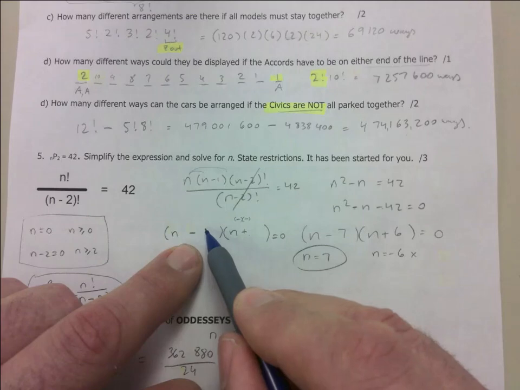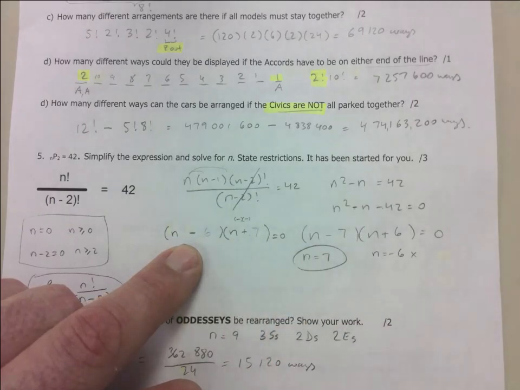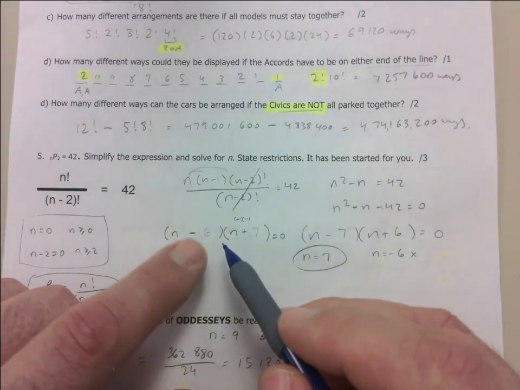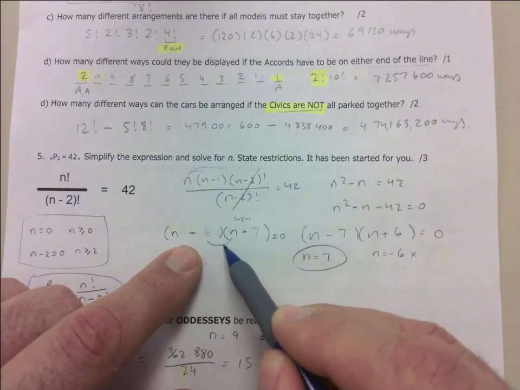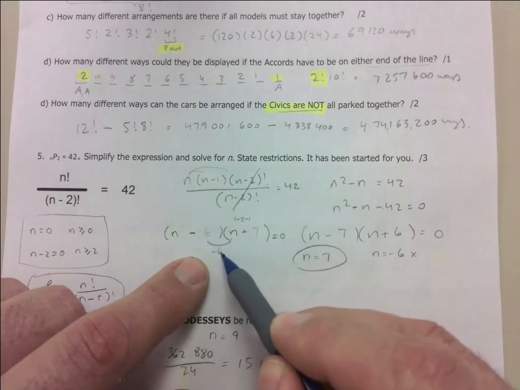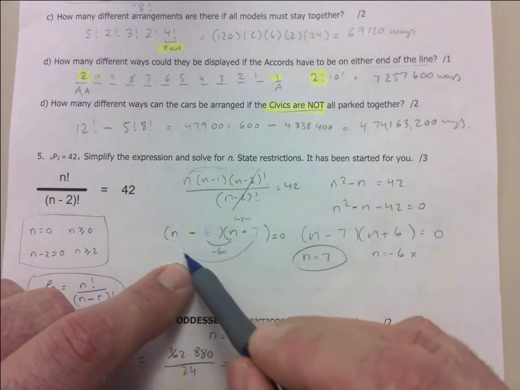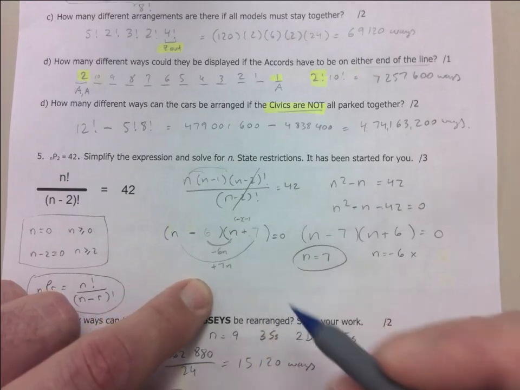6, 7. So let's say you tried, I'm going to just go light here, 6 and 7 like that. If you FOIL this out, you would for sure get in here, the first smiley face, negative 6n. The second smiley face, if you multiply the n's, you would get plus 7n.